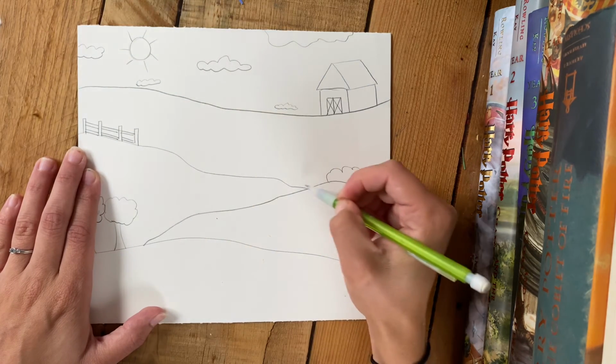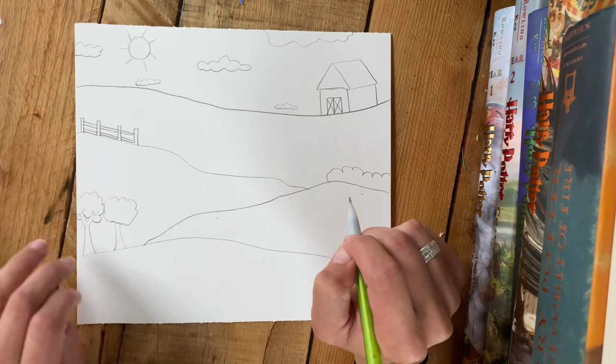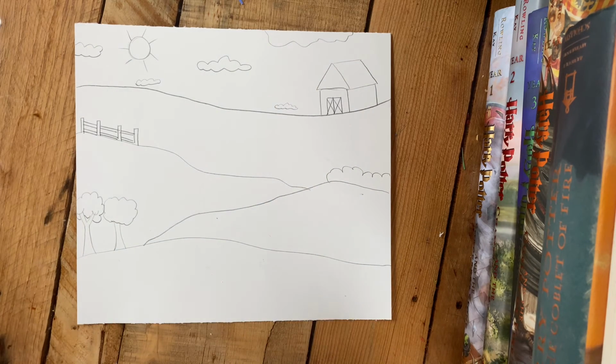And I would probably do that all the way to here. You could add a tractor, you could add a silo, you could add a scarecrow, you could add a lot of different things. I want you to add at least one thing that's your own.